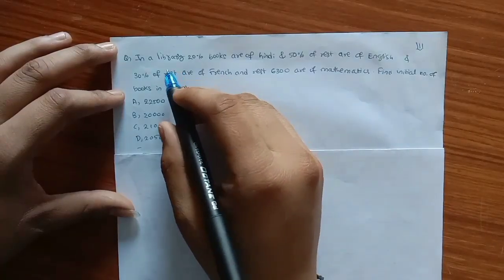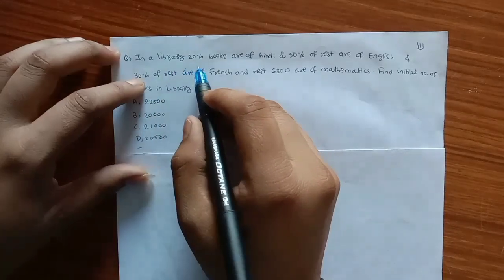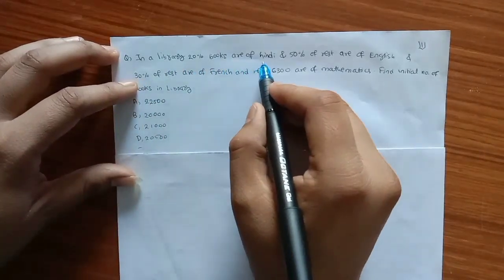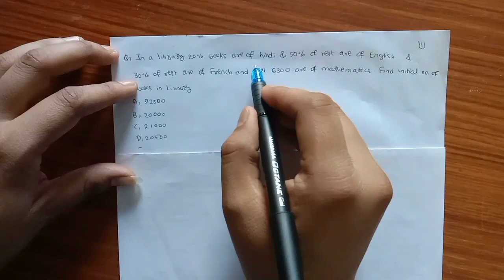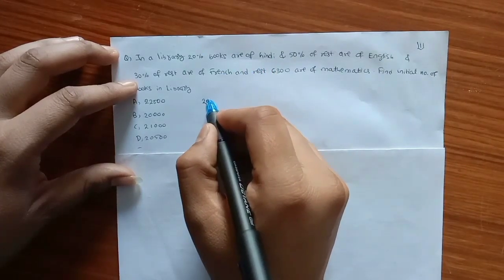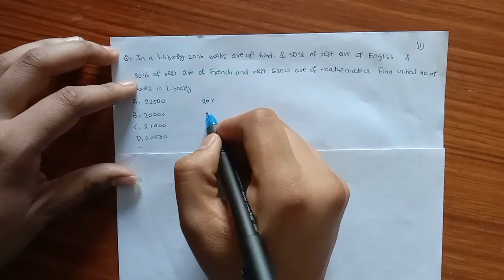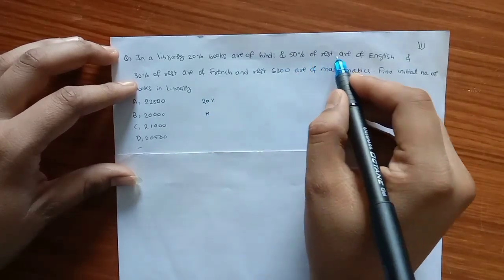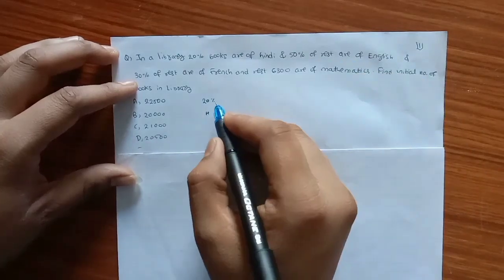Move to the third question. The third question is: in a library, 20 percentage of books are Hindi. So let us mention the data. In a library 20 percentage of books are Hindi and 50 percentage of the rest.